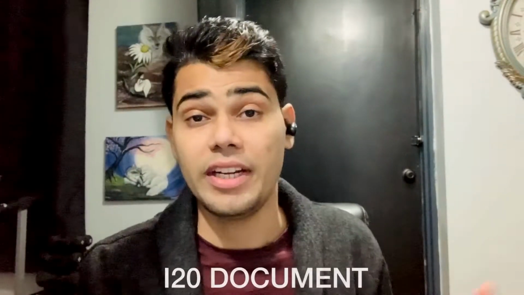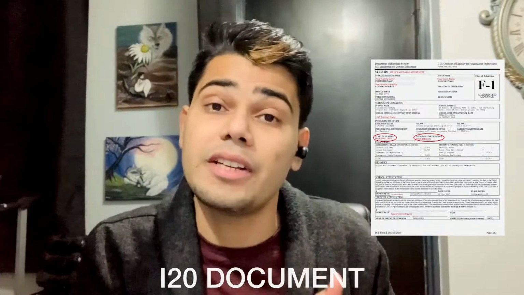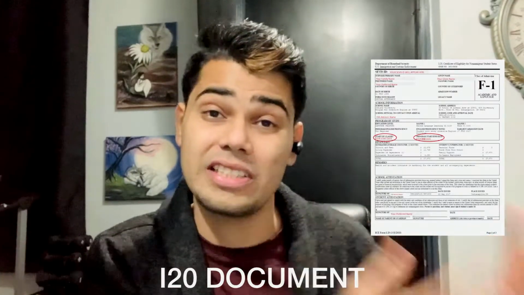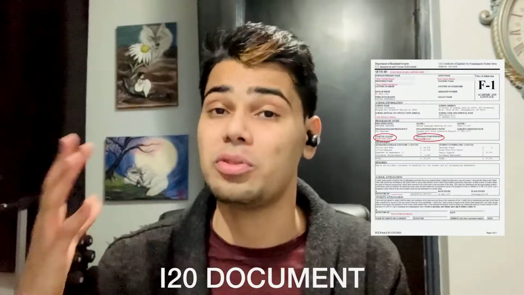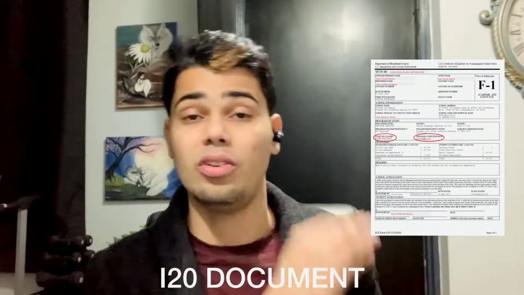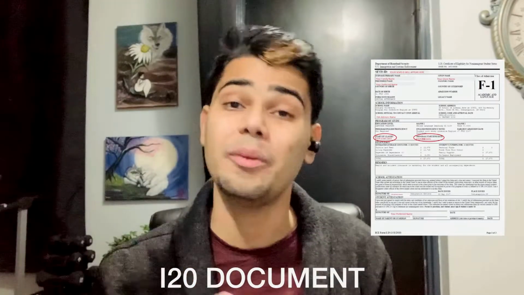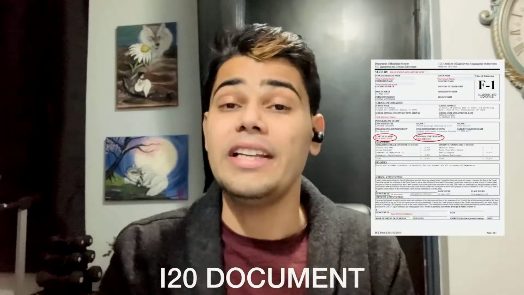Next is I20. Now I20 stands for a Certificate of Eligibility for Nonimmigrant F1 Student Status. Now I20 जो होता है वो आपको यूनिवर्सिटी देती है. University provides you the I20, which has all the information of which university you are admitted to, what the fees are, and it has to be signed by the DSO that you have been admitted, and that I20 is needed in order for you to get entry into the United States along with your US visa.